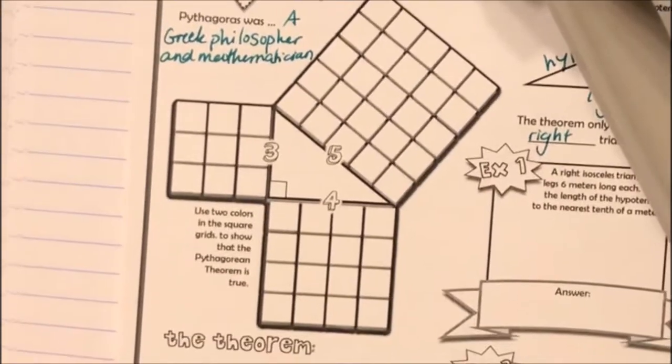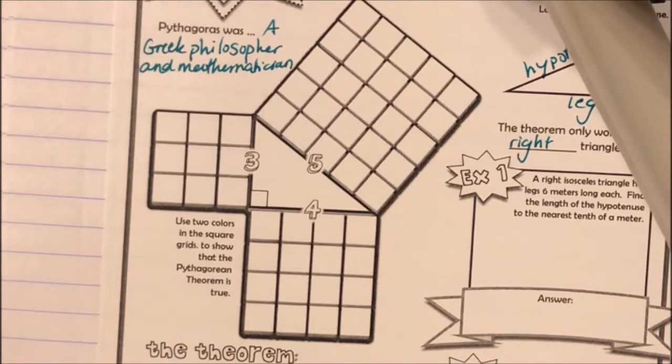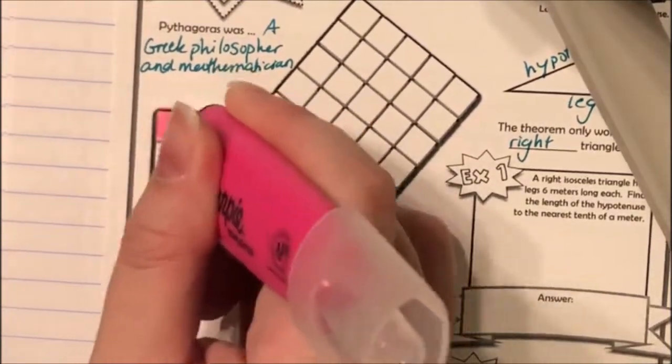So this is an example of the Pythagorean theorem. So it says, use two colors in the square grids to show that the Pythagorean theorem is true. Okay. So I'm going to use pink and green. So, basically how this works is I have 3 squared, right? So there's 9 total boxes here on this side.